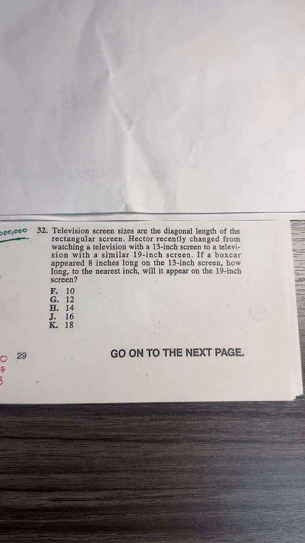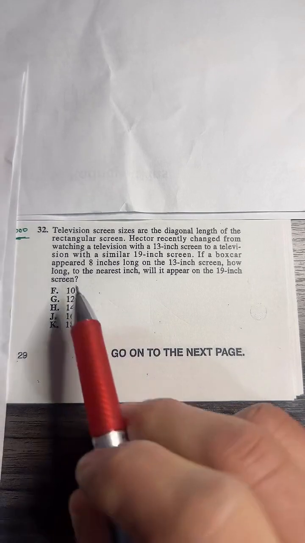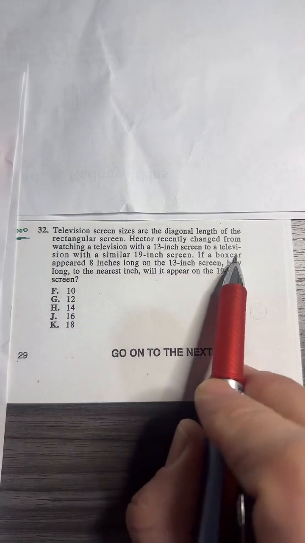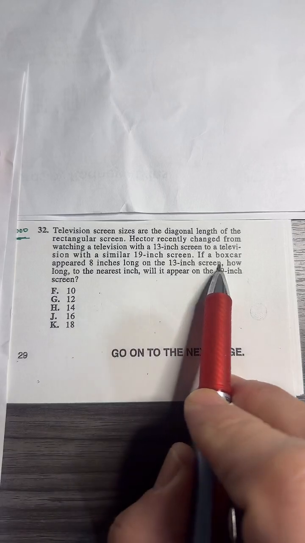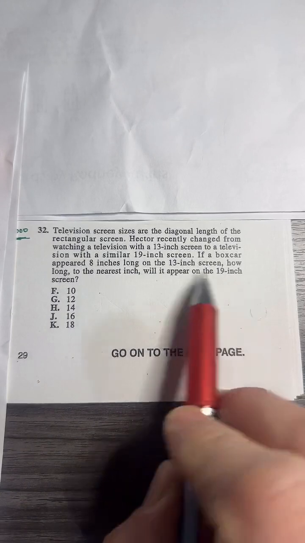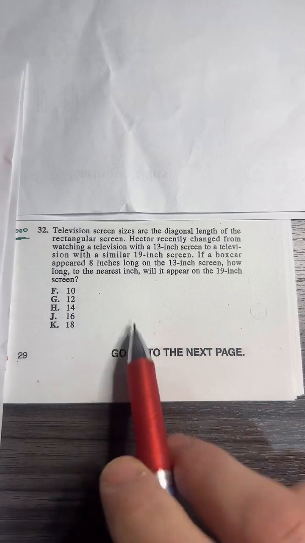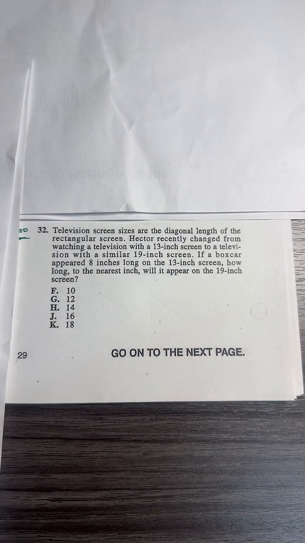Number 32. Television screen sizes are the diagonal length of the rectangular screen. Hector recently changed from watching a television with a 13-inch screen to a television with a similar 19-inch screen. If a boxcar appeared 8 inches long on the 13-inch screen, how long to the nearest inch will it appear on the 19-inch screen? Whoa, that's a lot of words. They're obviously trying to get us all rattled. All right, but we're here because we're not going to get rattled. This is going to be one of the easy questions.